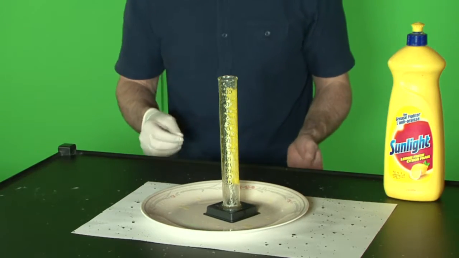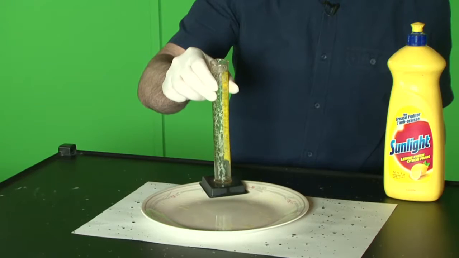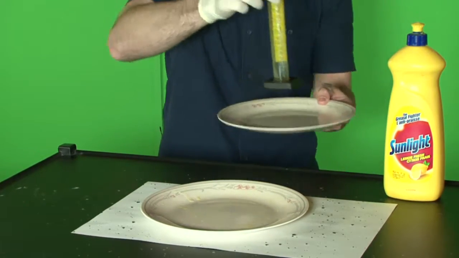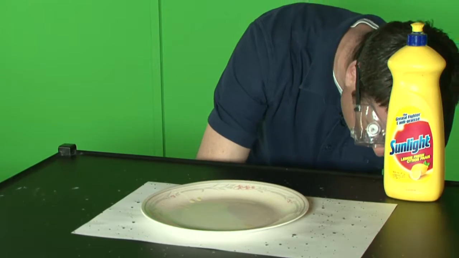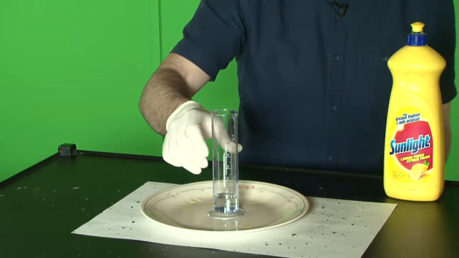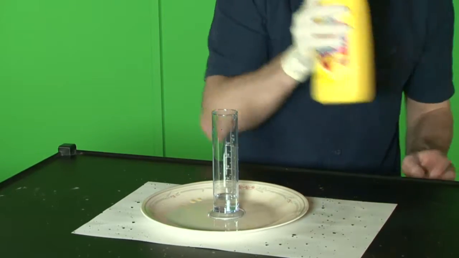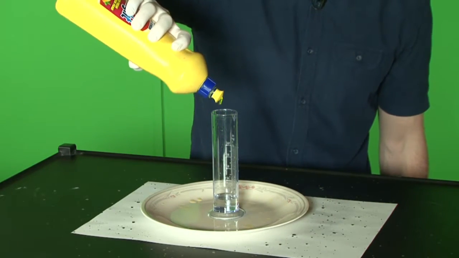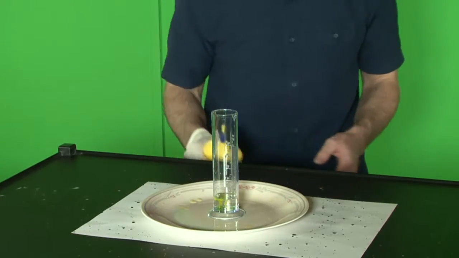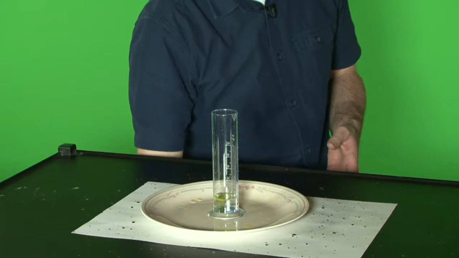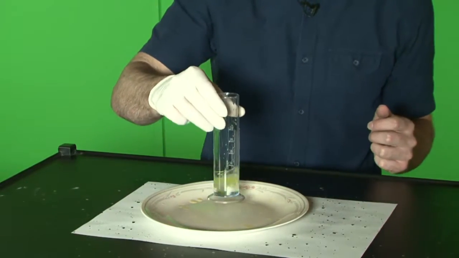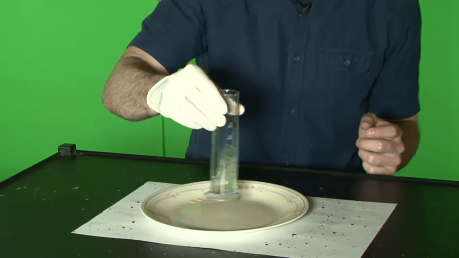If we do the same thing again, which of course we're going to have to do again, just put this underneath here. This time I'm going to put a little bit of soap in here, because this soap is going to help the hydrogen peroxide trap those bubbles, that oxygen gas that's produced. So I'm just going to mix it up.